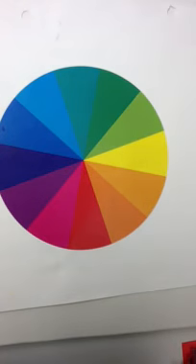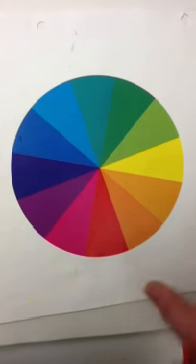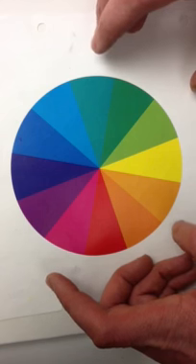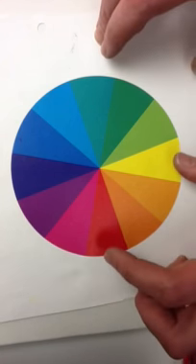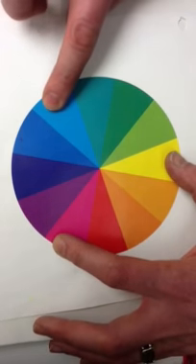Now the next category is triads, tetrads, and hexads. Again, because we have that suffix AD at the end of each of these words, it means that they're equally spaced. So the most classic triad is your primary triad, yellow, red, and blue.